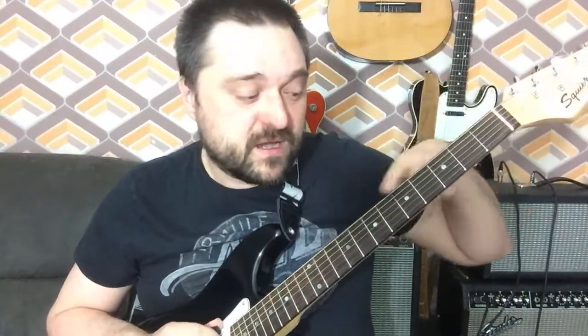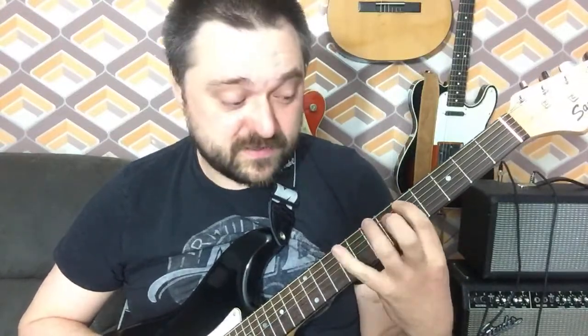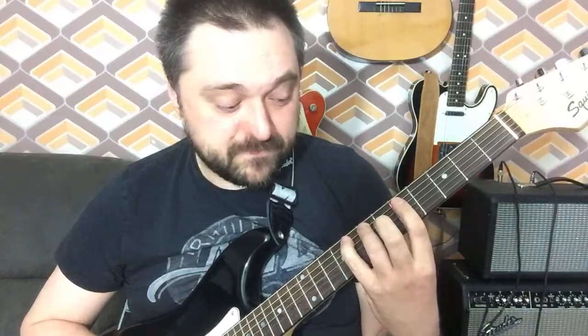We're moving to this. This was the first C that we started on. This is the second C on 8th fret, 6th string, and I'll start with my pinky. So we have 8th fret. Now I'm moving to the A string, 5th fret, whole step, half step. So it's 7th, 8th.